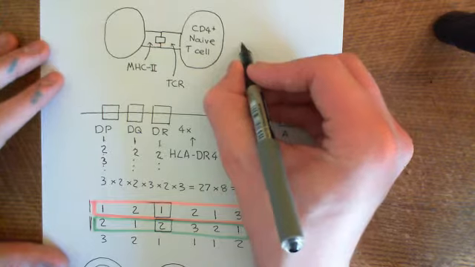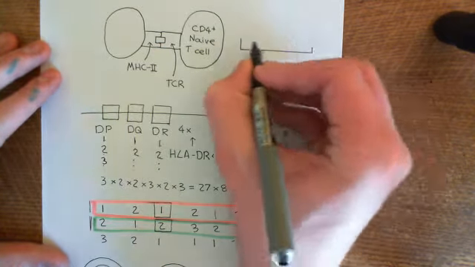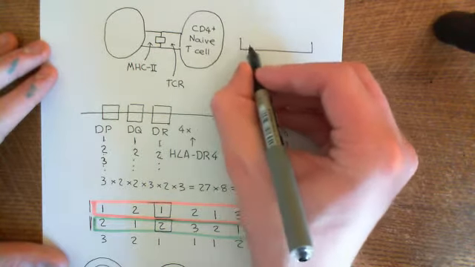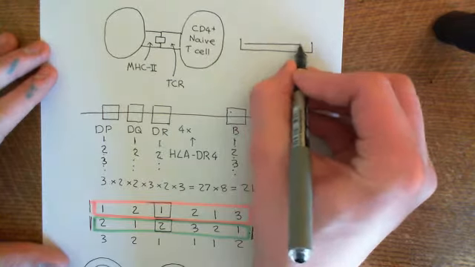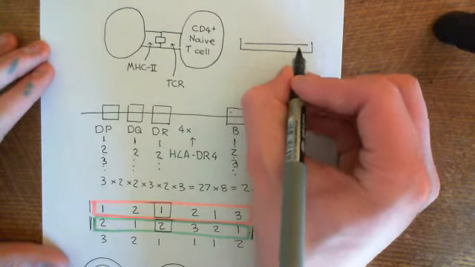So we'll do an MHC class 1, to have a nice simple example. So let's say this is the peptide binding groove here, and the peptide that lies in here. So how do you decide which peptides can bind here and which can't?